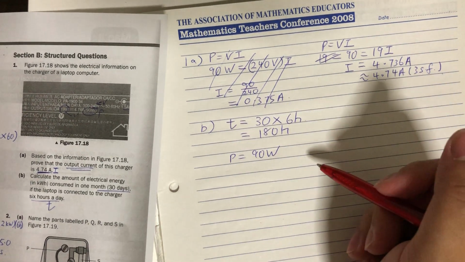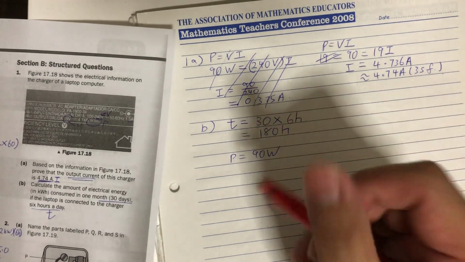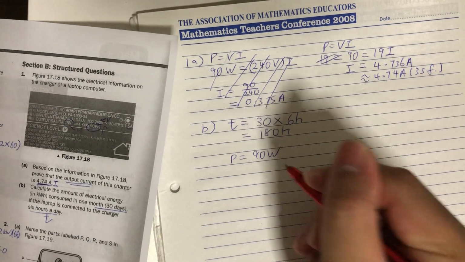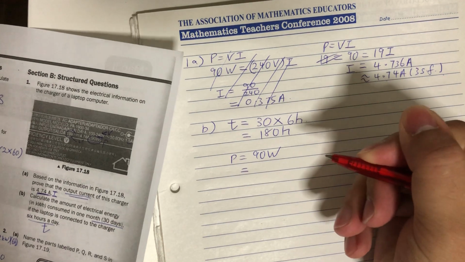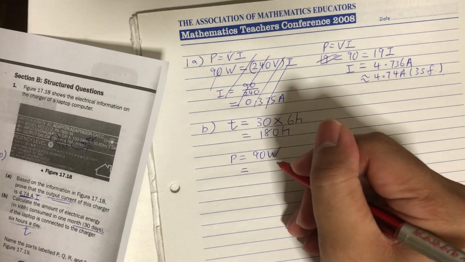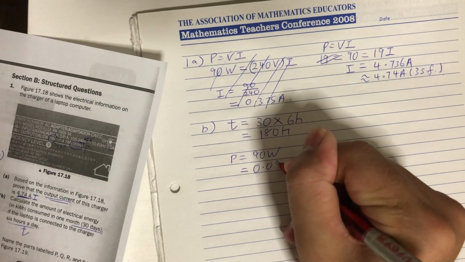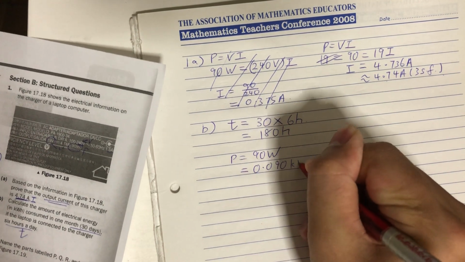But I cannot just take 90 and multiply by 180 here, because the question wants us to calculate in terms of kilowatts. So 90 watts, in order to change to kilowatts, I need to divide by 1000. So I get 0.090 kilowatts.